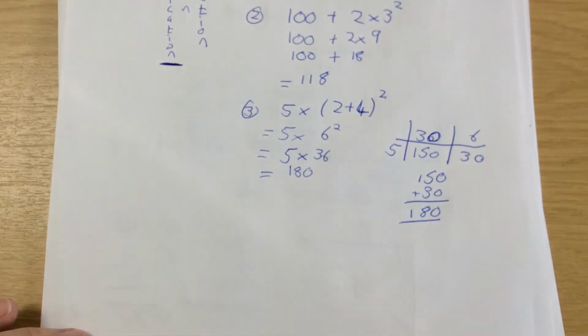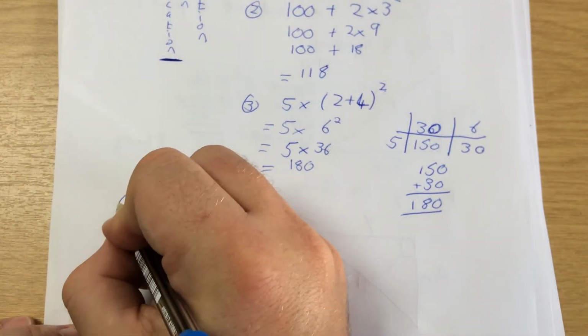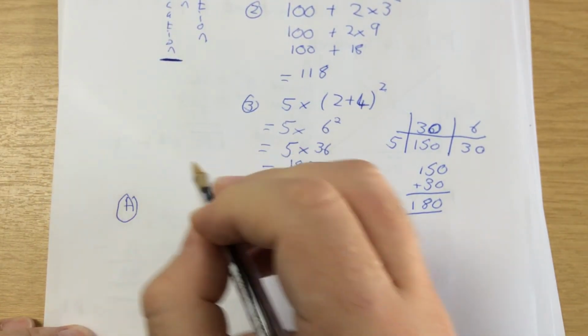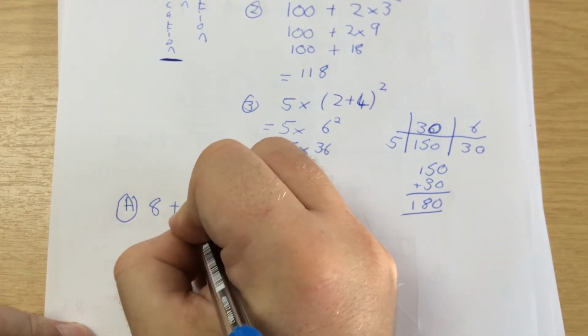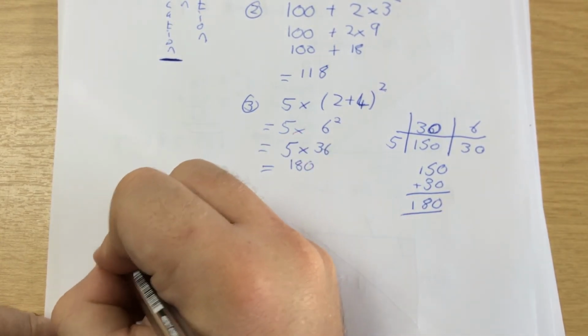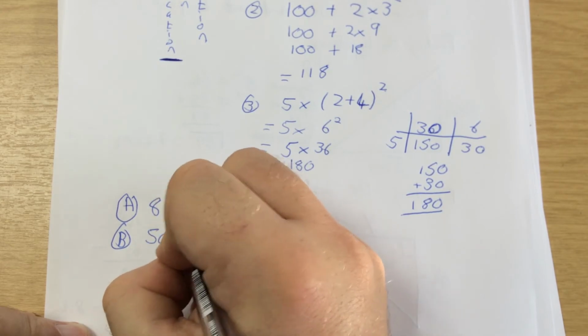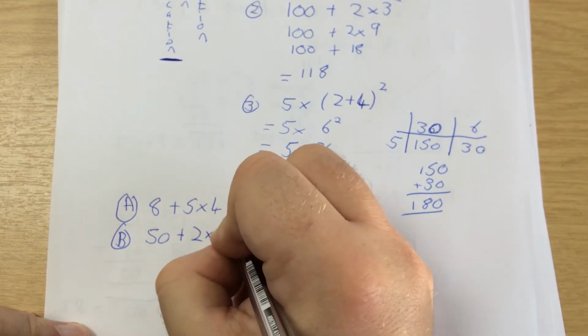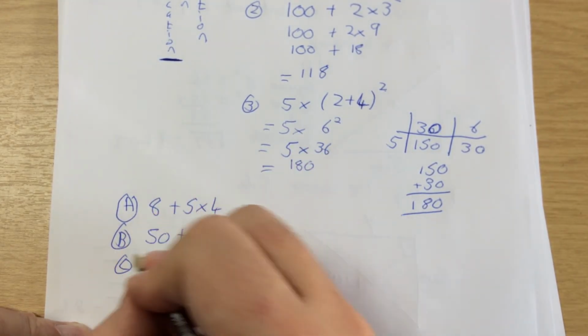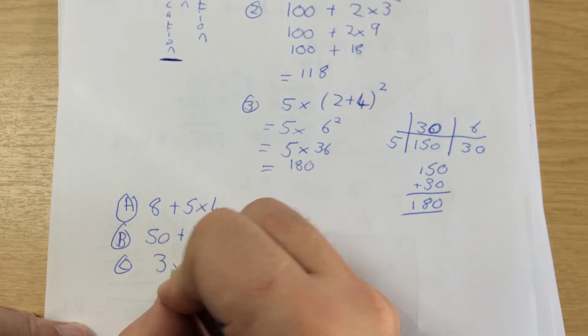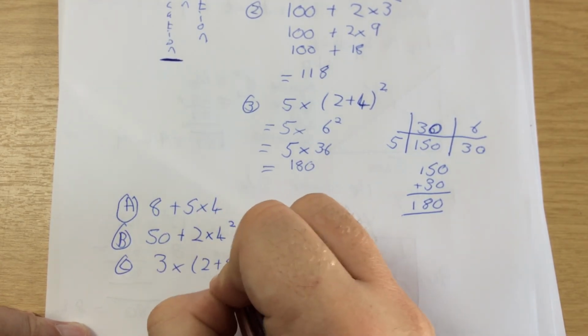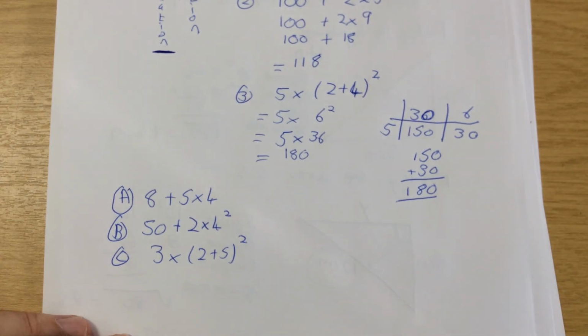Right, once you've got those examples down, I'd like you to try these questions now. I'm going to call them A: 8 add 5 times 4. B: 50 plus 2 times 4 squared. And C: 3 times 2 add 5 squared. So can you do these three for me, please?